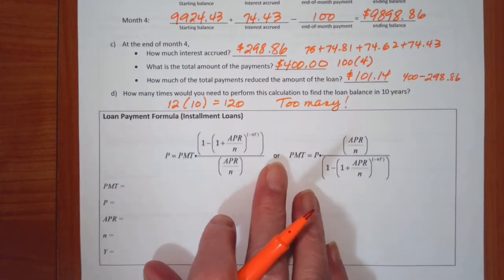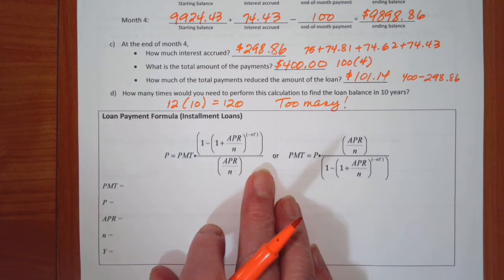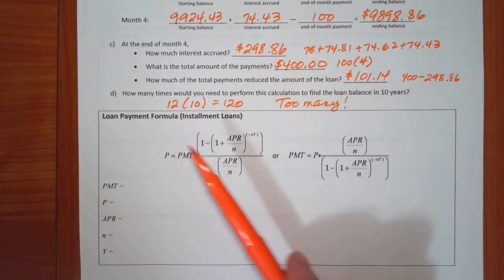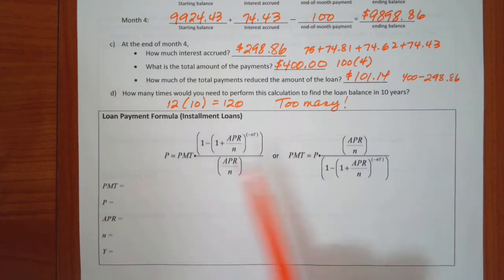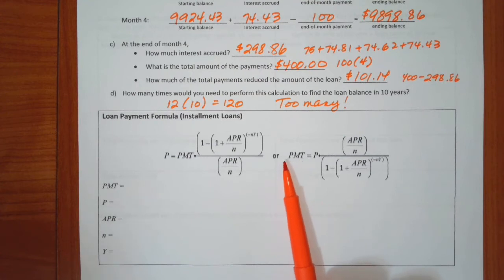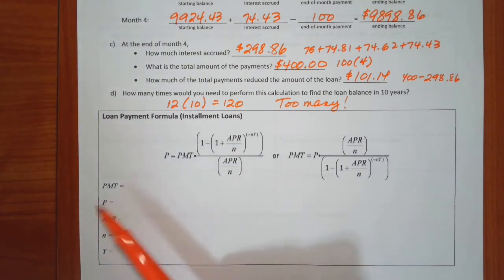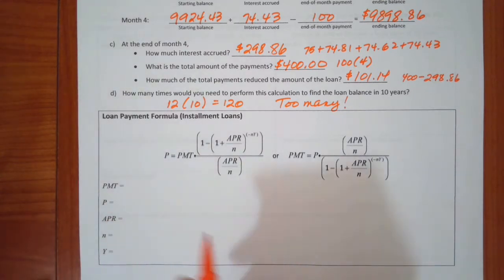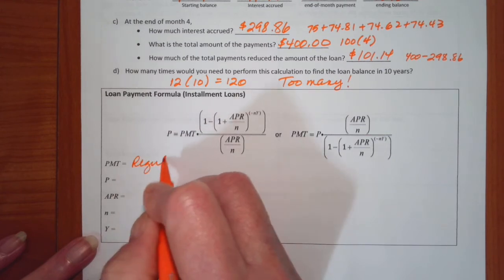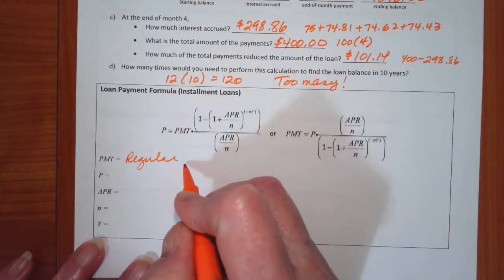Okay, so here are the formulas, and if you look at your formula chart, these are very, very similar to the savings, but notice there's no A in here. There is no accumulated balance, because our accumulated balance, we want it to be 0. We want it to end up at 0. But instead we go back to using principal.